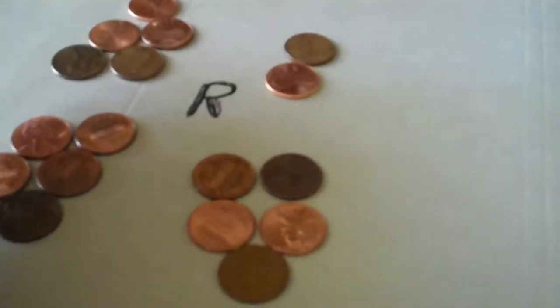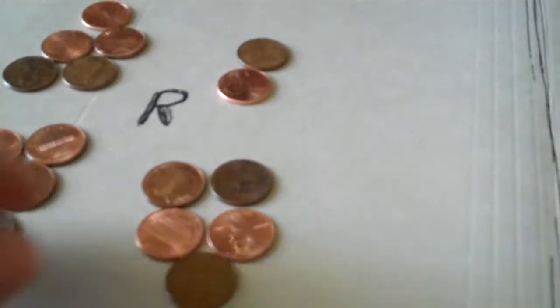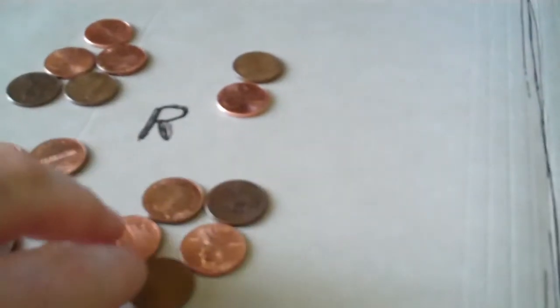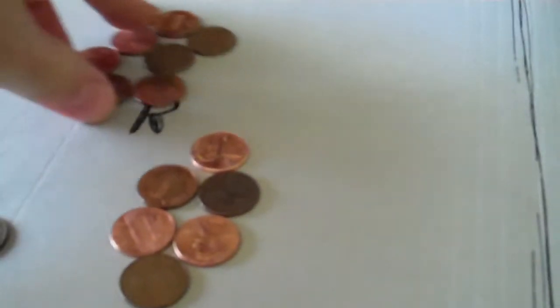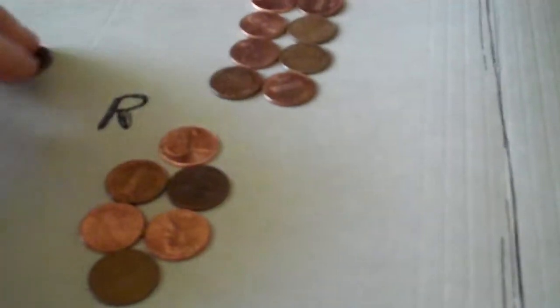So we're going to take half of 17, and half of 17 is really, let's see, 6, and then 3. So it is 8.5. So we're going to round that up to 9. And so now we have 9 going over.